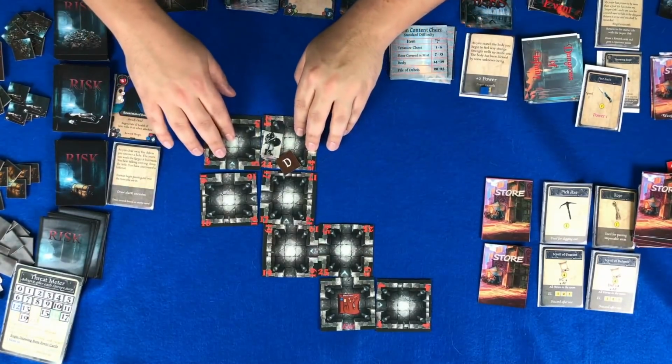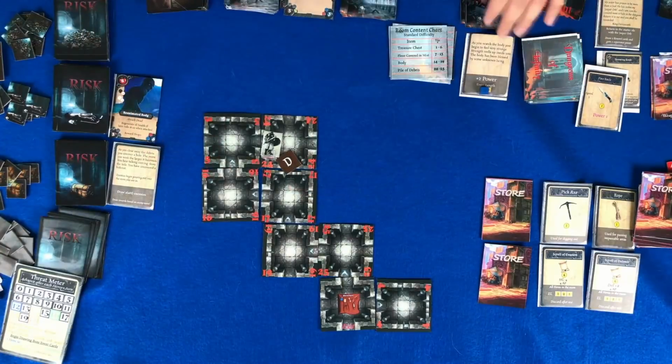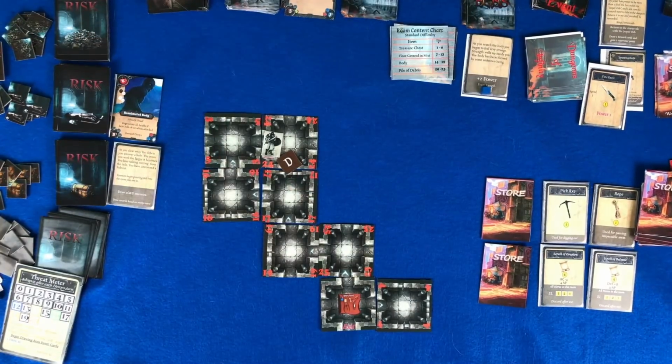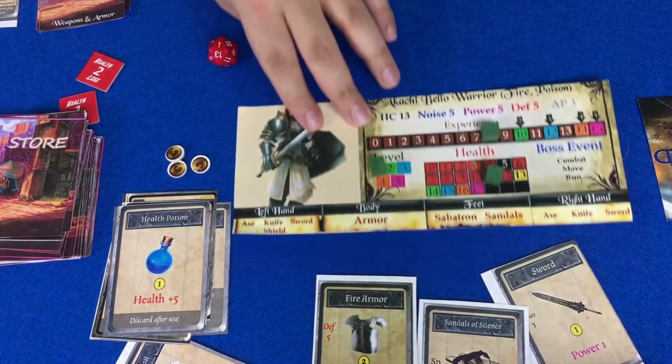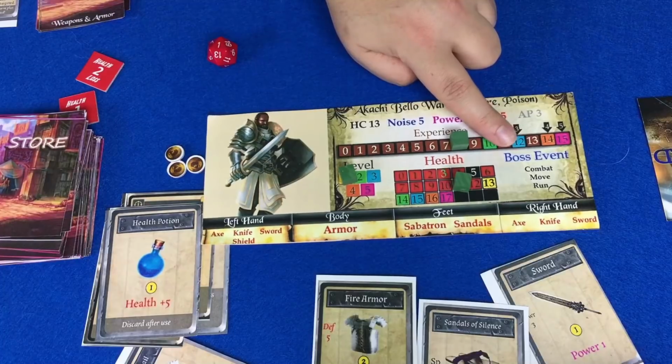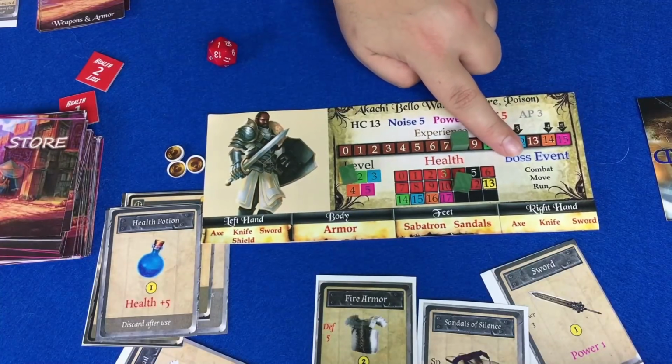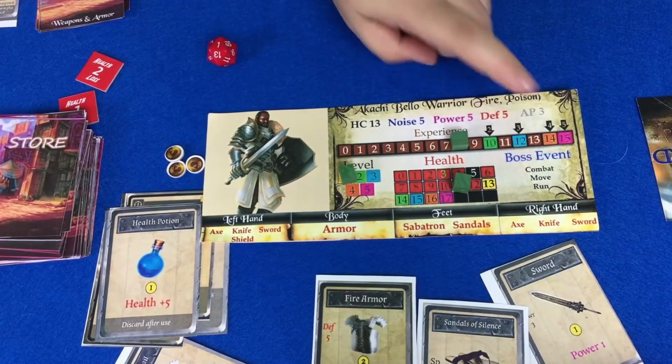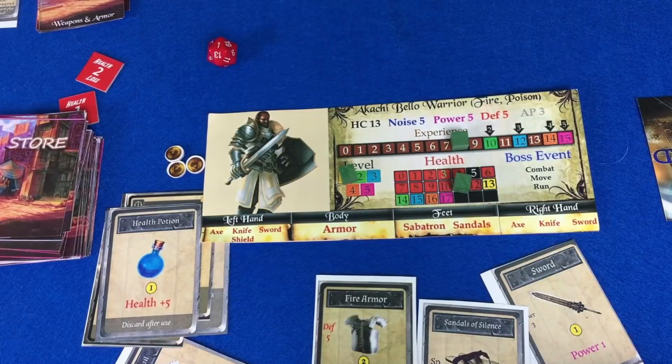And now new threats of how the boss cards are revealed are now shown. So the new way the cards are now revealed are, if you see the corner here, you will draw an event anytime these things happen. So now it's combat, move, or run. So anytime I move now, we're going to be drawing a boss card.